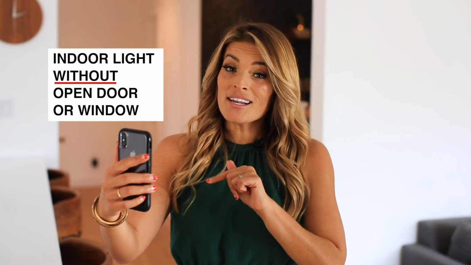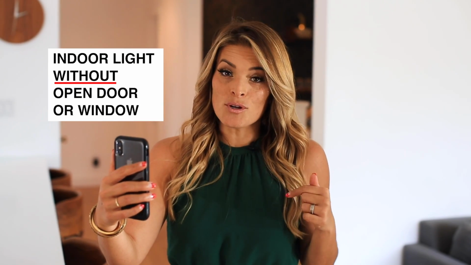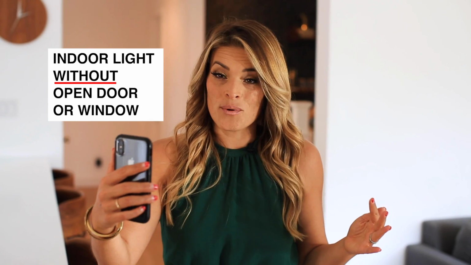So now let's go back and take a picture in some natural light and show you exactly how I do it in selfie mode. So if I wanted to take a selfie, this is the way that it would look without facing an open door or a window. The light is a little bit dark. It's definitely not flattering. So let's see what it could be the minute I open a door.